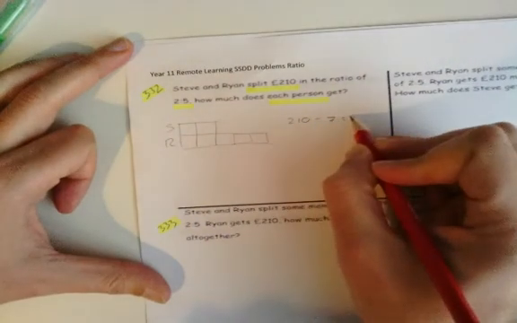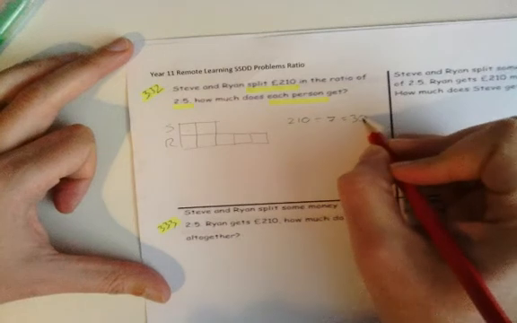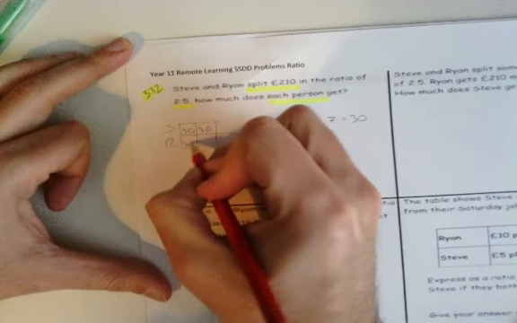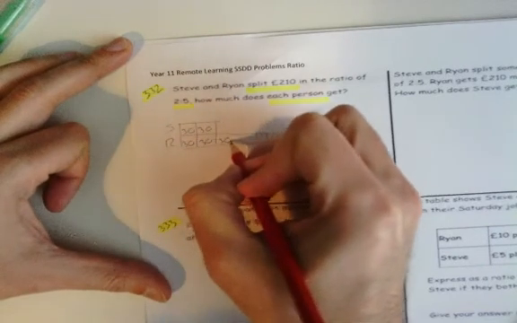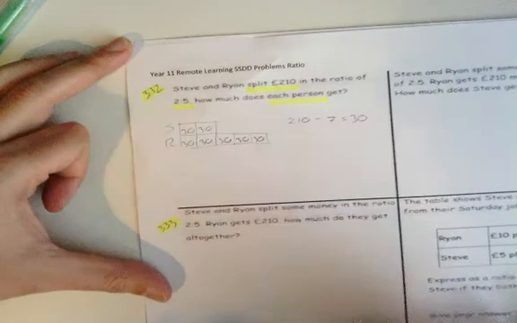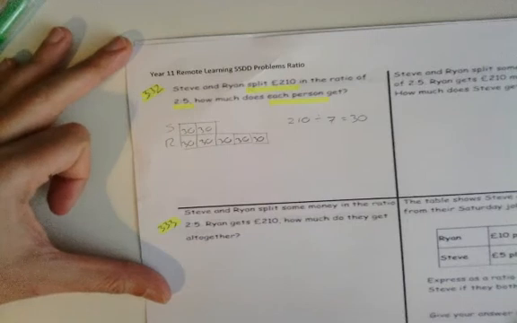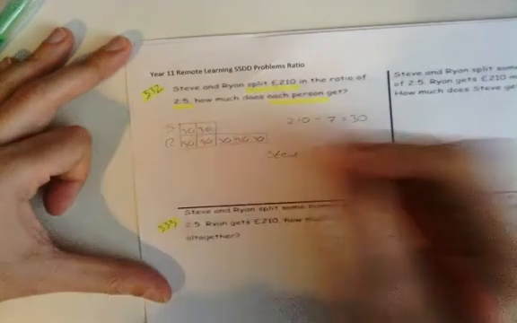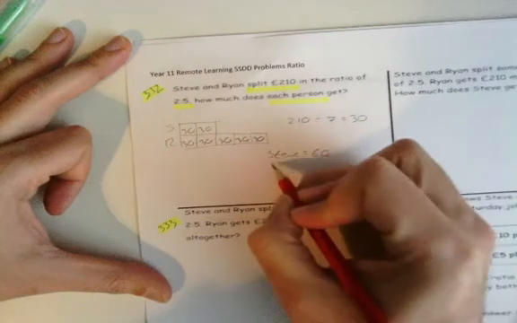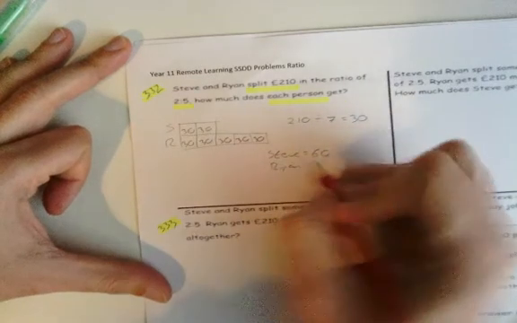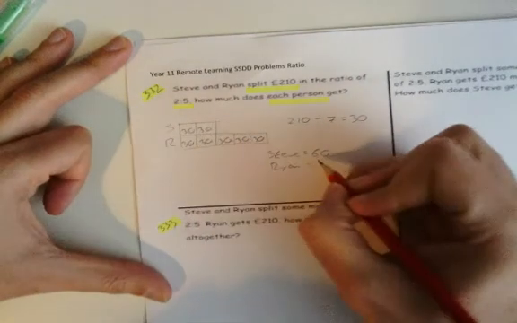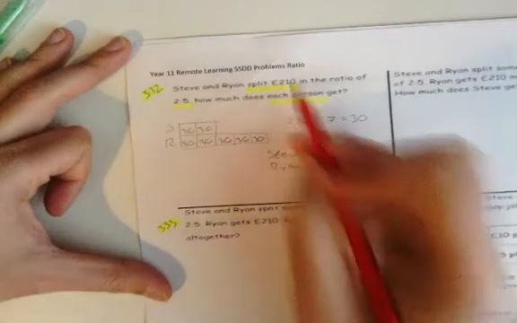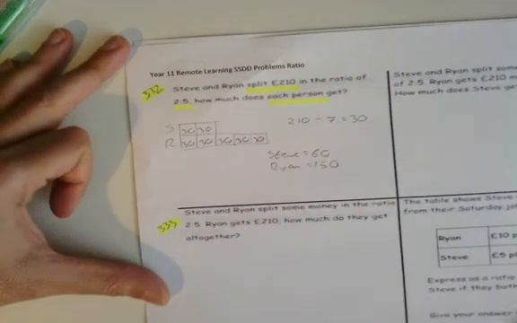21 divided by 7 would be 3, 0 on the end. So it means that 30 goes in each block. Okay. So how much does each person get? Well, Steve gets 2 30s, so that's £60, and Ryan gets 5 30s, which is £150. And I can tell that's right because 60 add 150 takes you back to the £210 at the top.